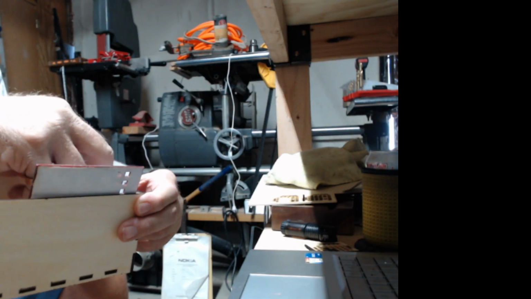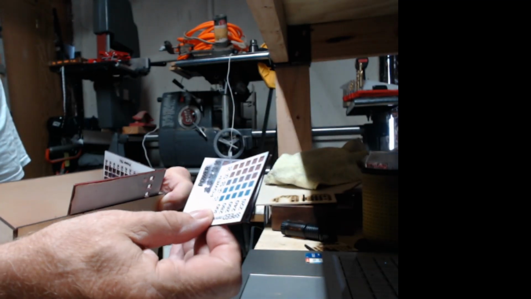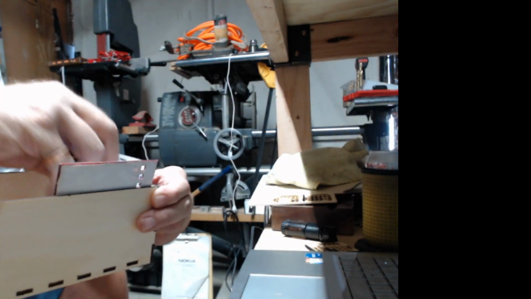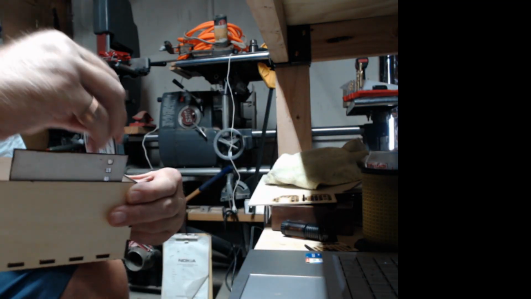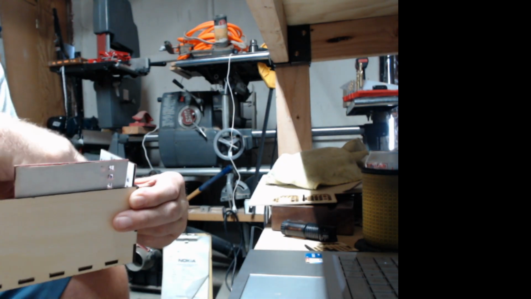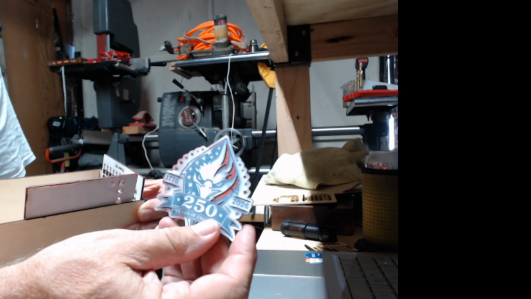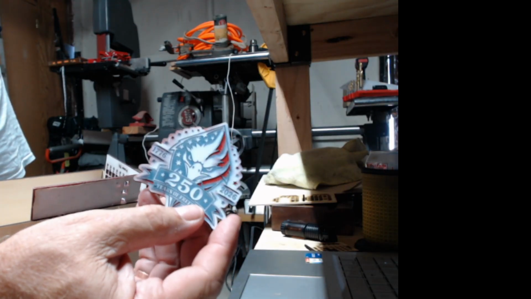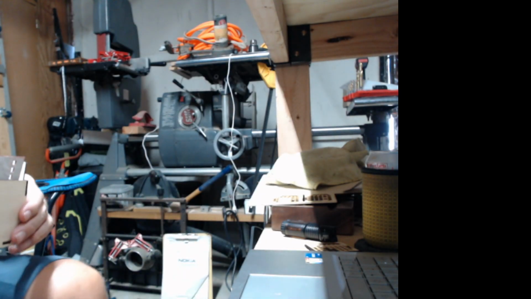Then I went to smaller ones as I got close to what the settings needed to be. And then I finally figured out how to do the red, so that the red came out. This one I haven't cleaned yet.